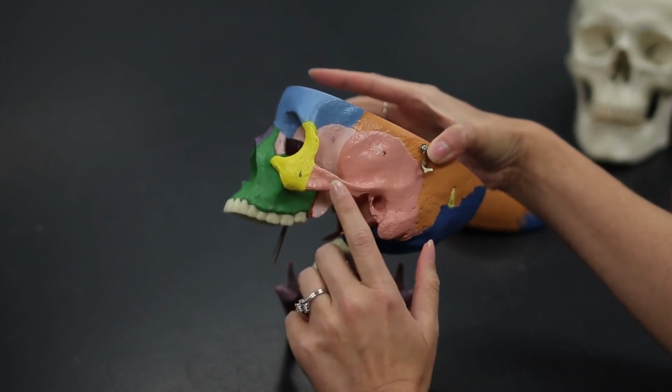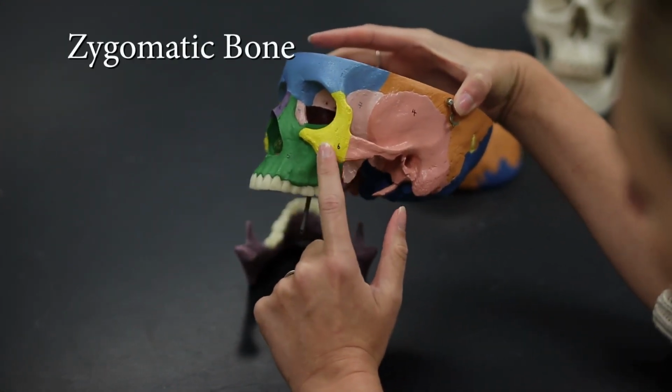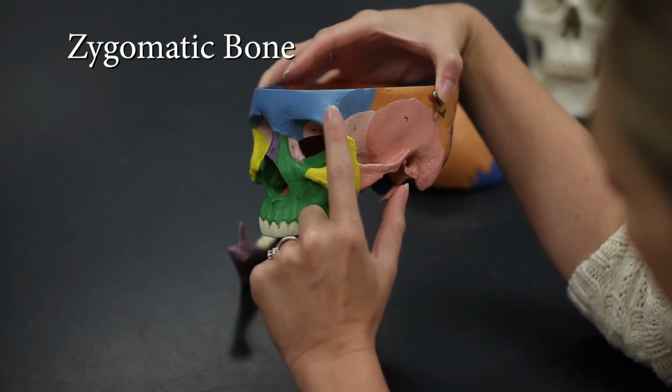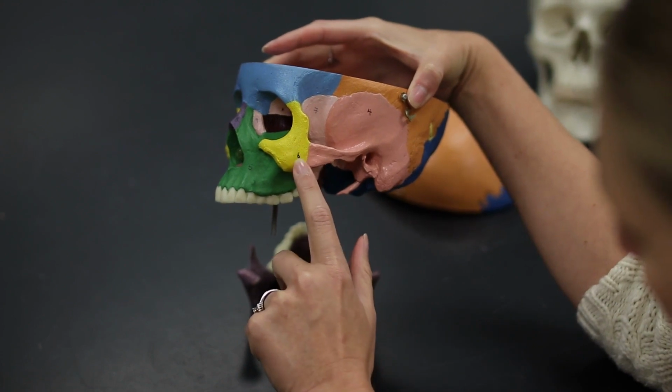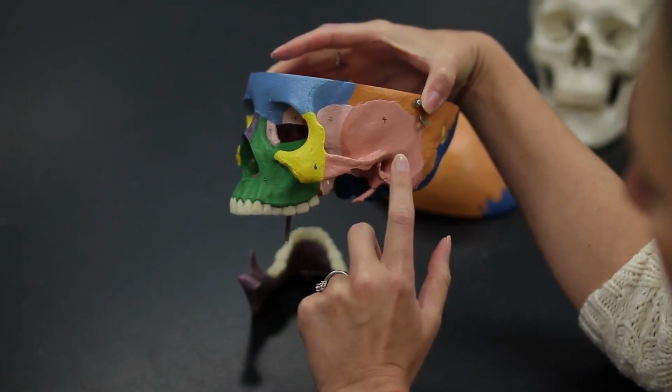When that happens, you name it for the bone that you're going to touch. So the bone here in yellow, that's the zygomatic bone. It actually has three processes. One here going to this bone, one here going to the frontal, and one here going to that temporal bone we just discussed as it reaches back. So how do you tell the difference between the three? You name it for the bone that you touch.